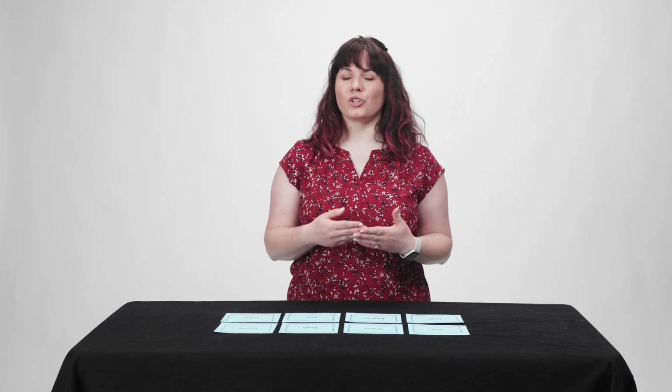A great benefit to composition activities like this is they're a low-stakes entry point to creating musical ideas in an informal way. They can be less intimidating than the traditional idea of composing and are more accessible to our students who put pressure on themselves to find the one best answer.